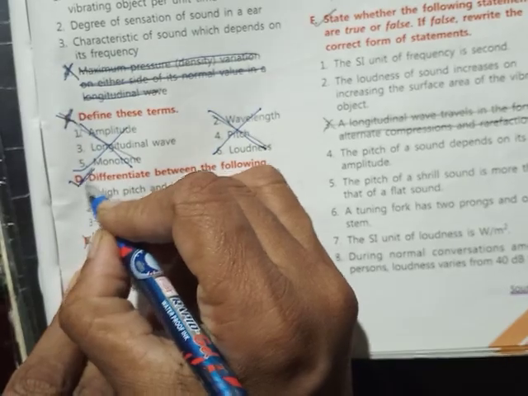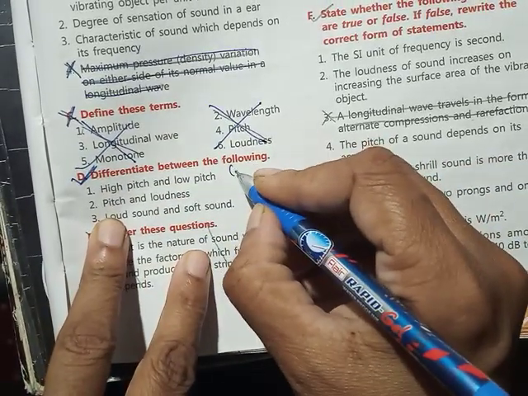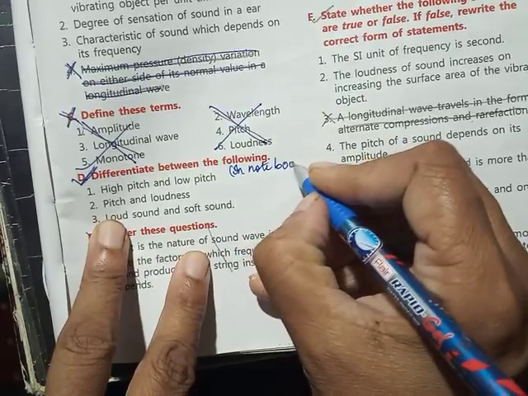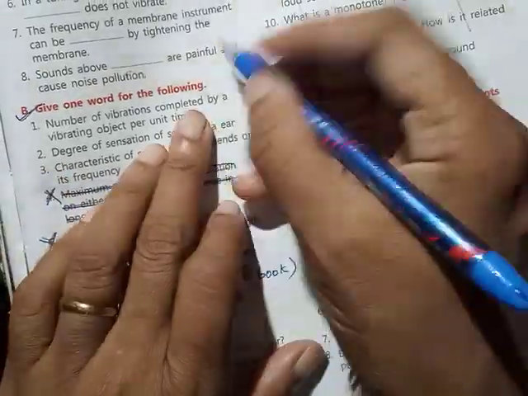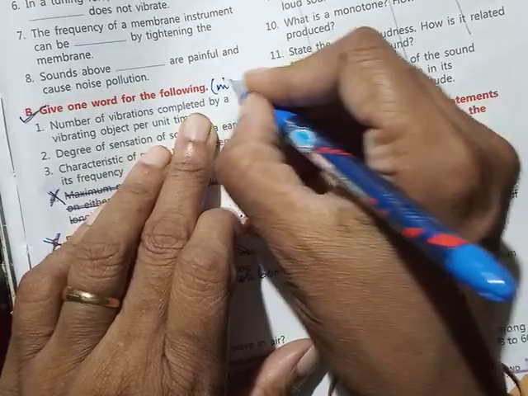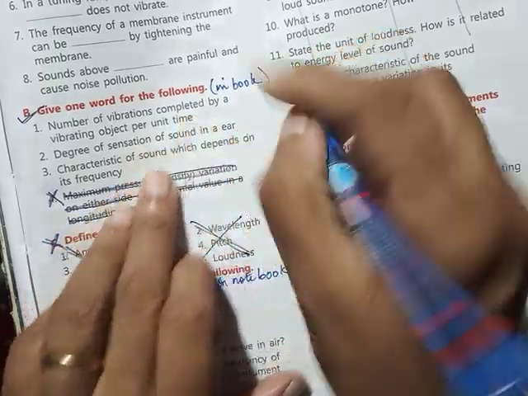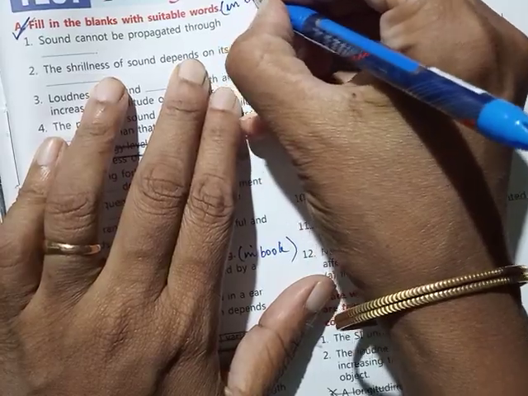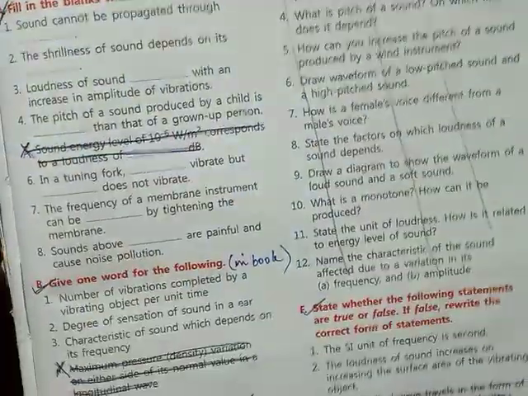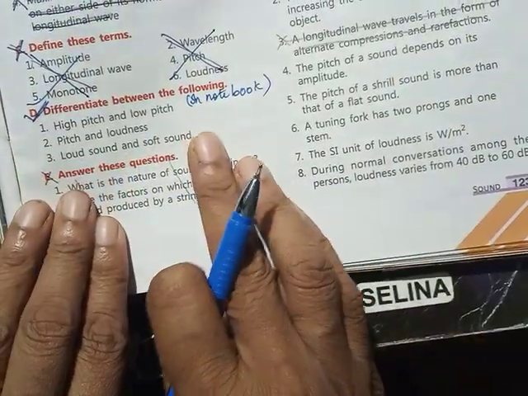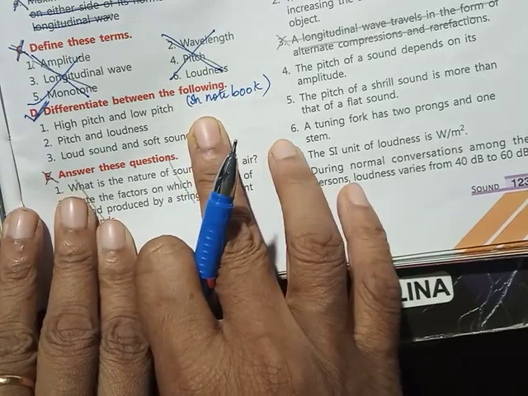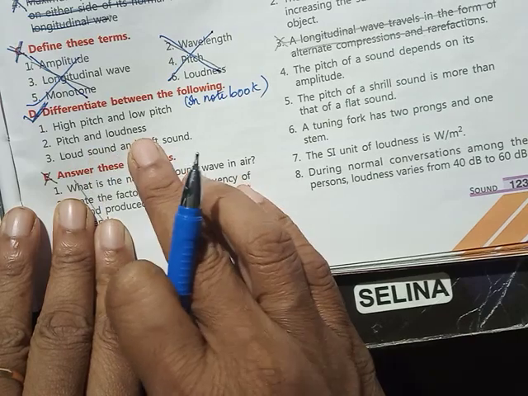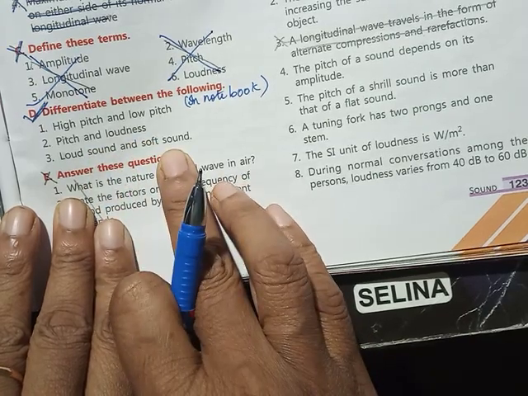D part, you are going to do in your notebook. Now these all, you just write in your book. In the book itself, you'll just write the answer here and leave it. Same way here, this also in the book. But distinguish between, or difference between the following, you're going to write in your notebook. Okay, high pitch and low pitch and loudness, and then loud sound and soft sound.